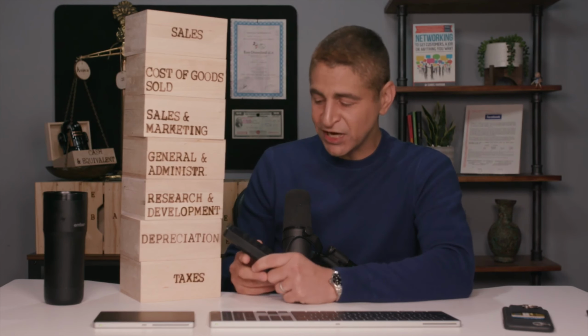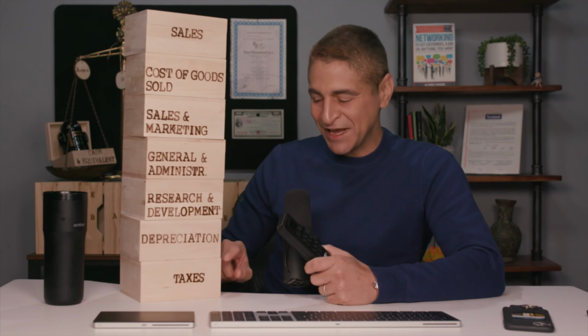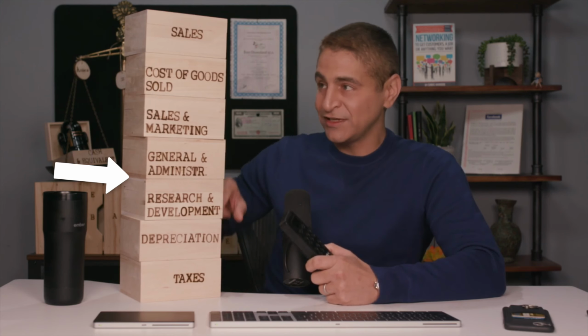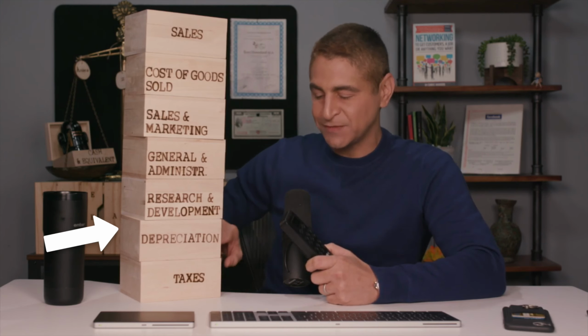And it's a beautiful thing because if you deduct an expense, you depreciate every year, then you're going to pay less taxes, right? Because taxes are based on all these expenses. So sales minus all these expenses. Depreciation is an expense. Therefore, you're going to pay tax on a lower amount. That's depreciation. And that's GAAP.